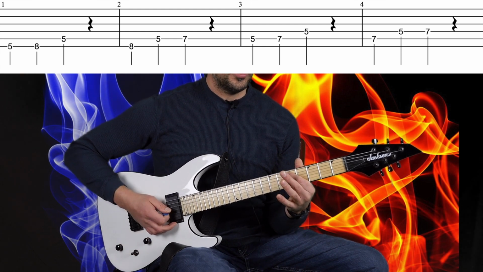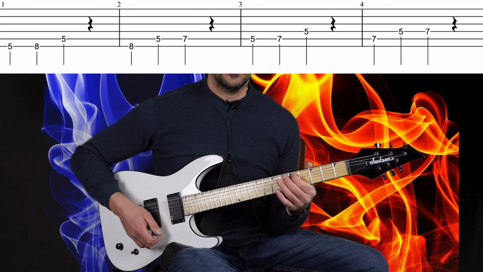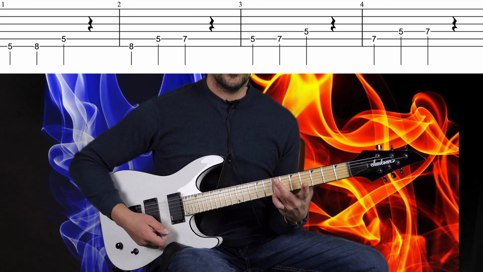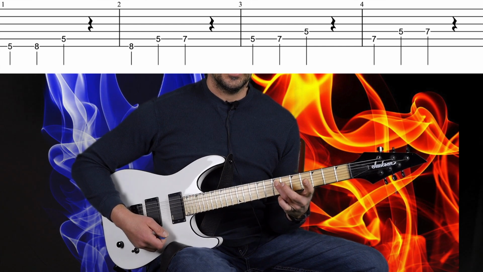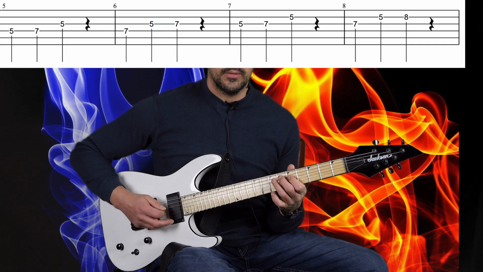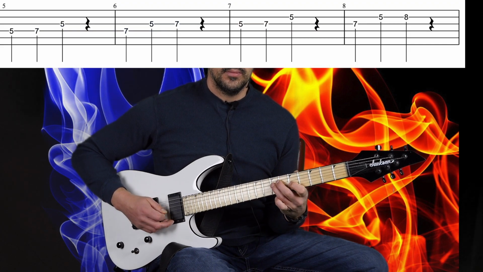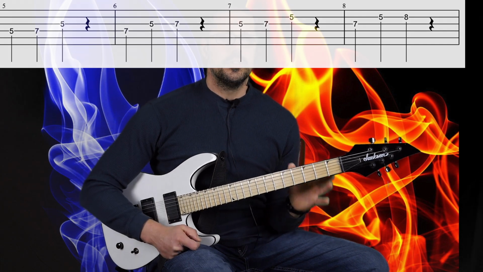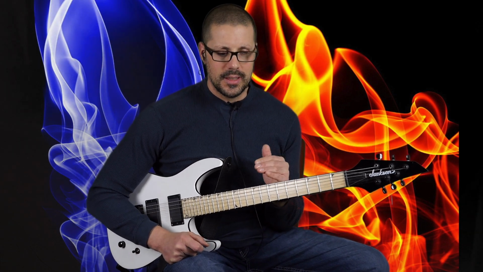And then we go to the 3rd note, which is our first finger here on the A string. And then our 4th note, which is the 7th fret on the A string. And so on. So you can see that you're going ahead 3 notes and then back 1.